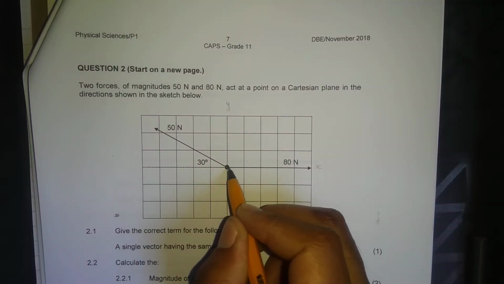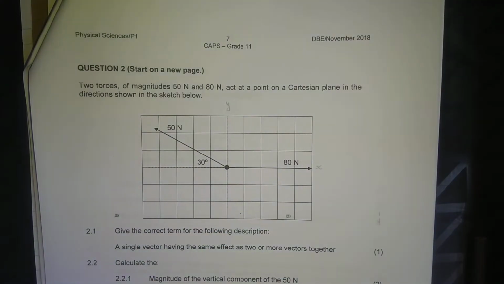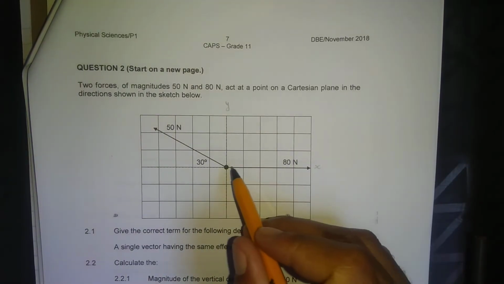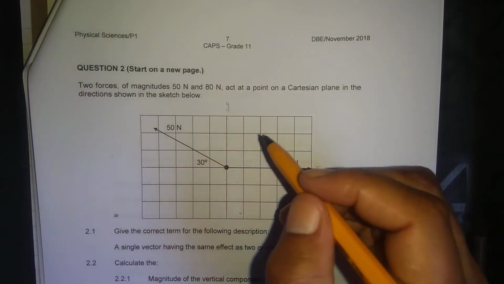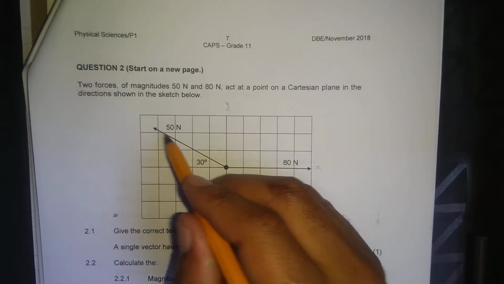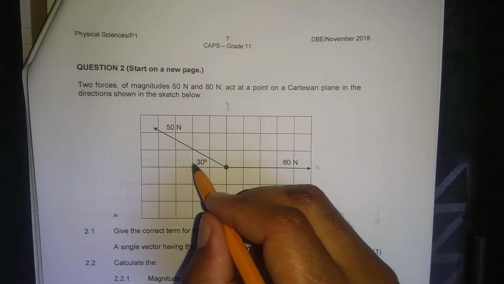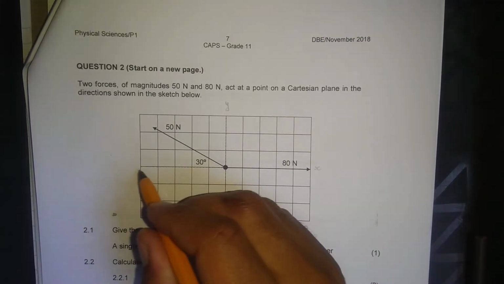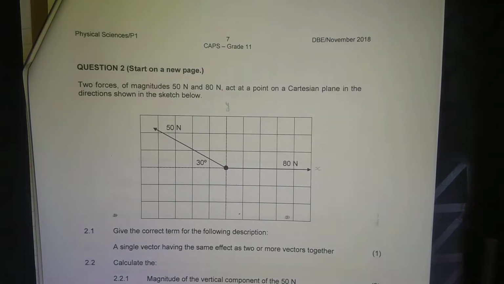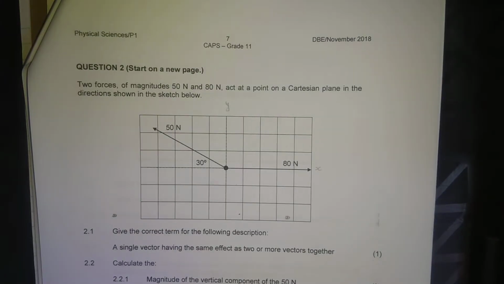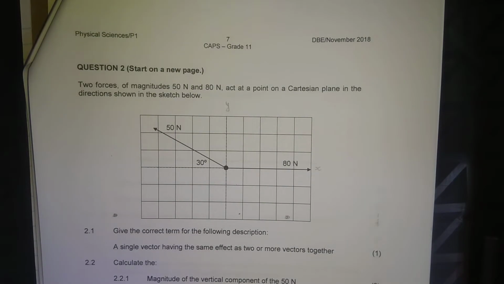is the center or the origin of the Cartesian plane, right? We have one force yaga 80, which is in line with the x-axis, and then sinani 50 Newton force being applied at an angle of 30 degrees against the x-axis, and then this is the y-axis, right? So lana bazofuna ukuthi calculate, senza ama calculations around these forces.